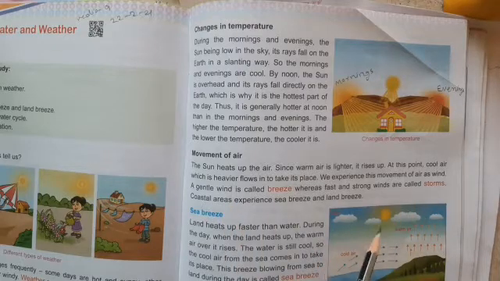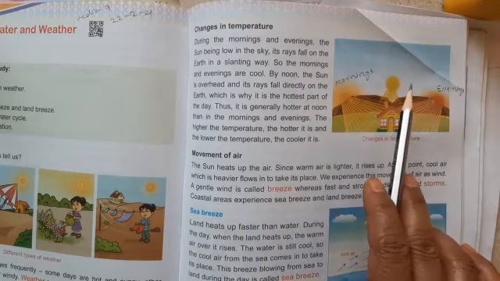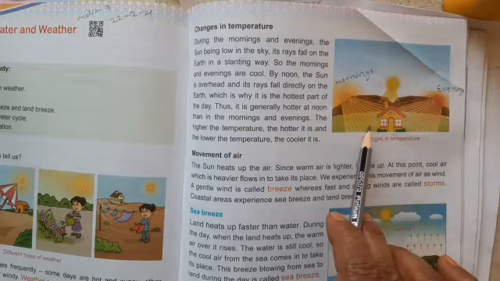The sun heats up air. Since warmer air is lighter, it rises up.